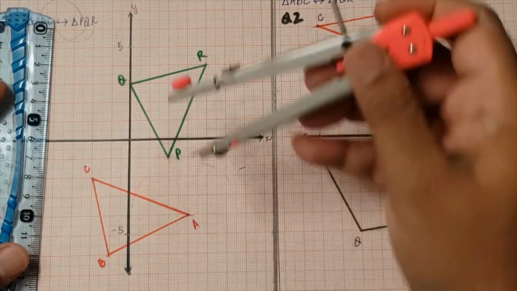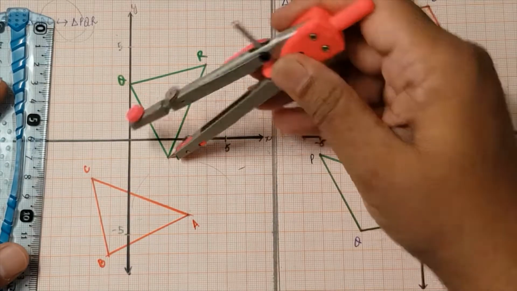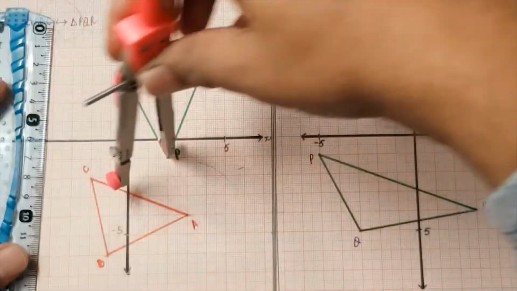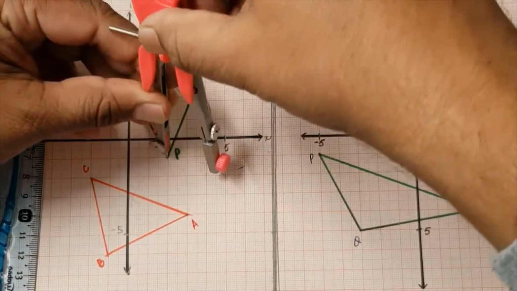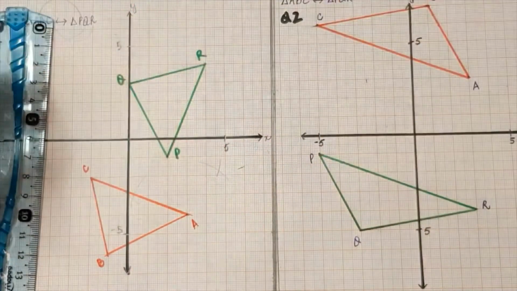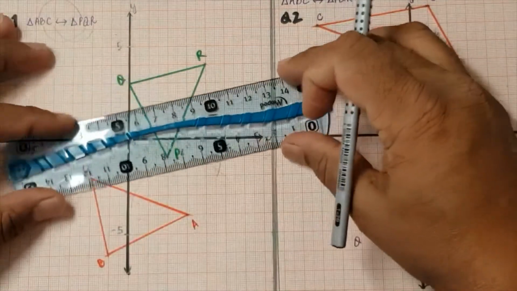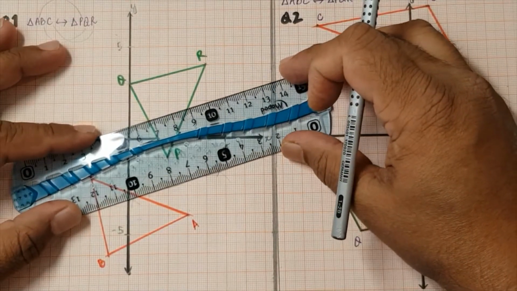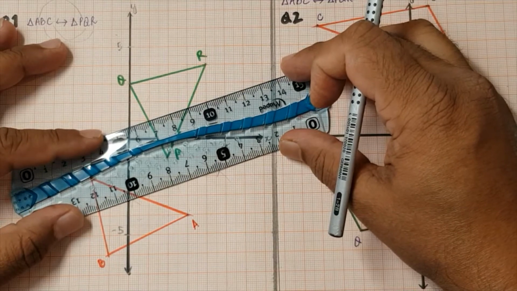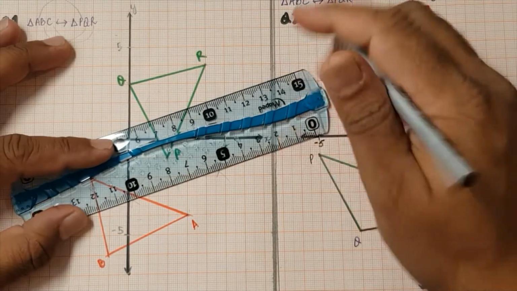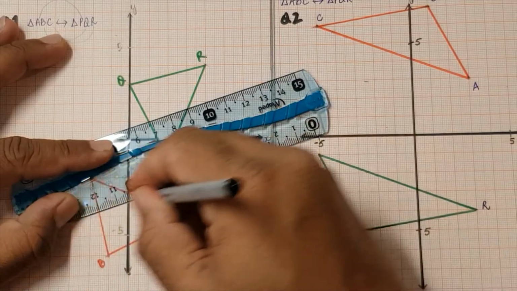And from P, I will intersect these arcs. Now I will join it. Be careful, because we also need one more perpendicular bisector. So this is the first perpendicular bisector we have drawn.